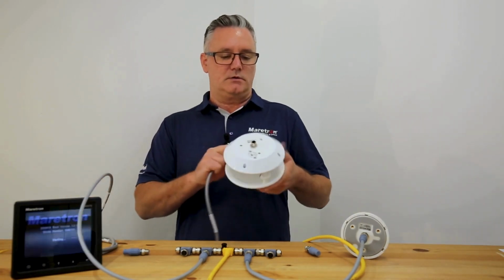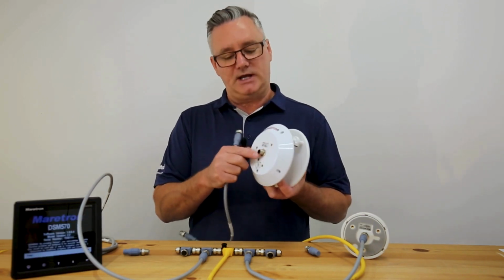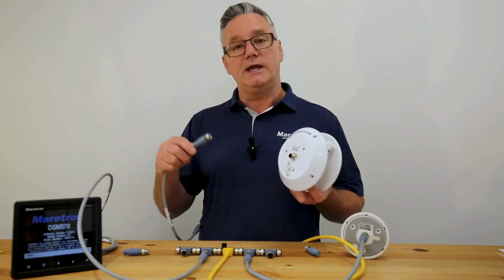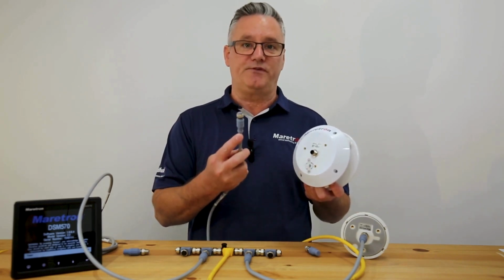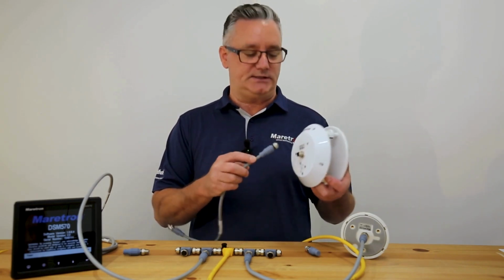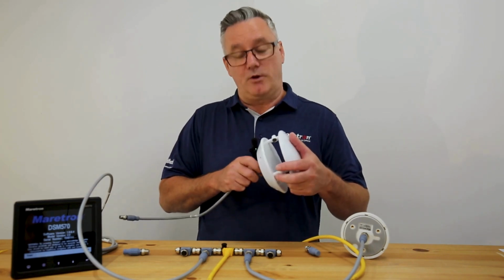So when you are connecting cables to a device, you will notice that all devices have a male connector on them. So when you are either making up your cables or trying to insert your cables, you want to make sure that you've got the female end run through to your device. You don't want to run the cable through your mast and find out you've got it the wrong way around.